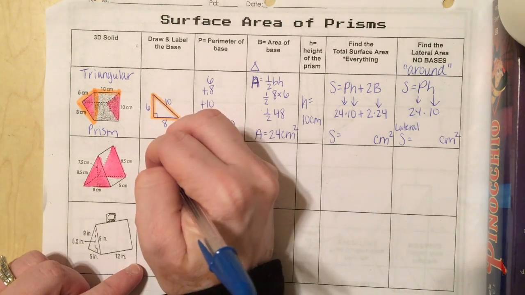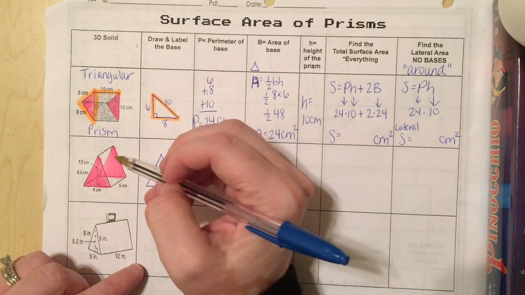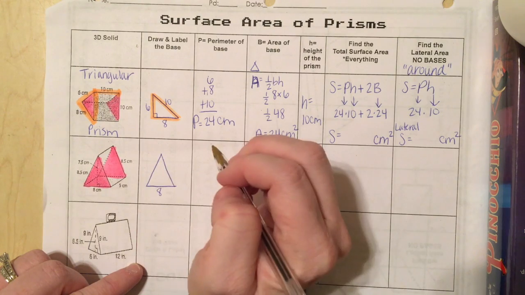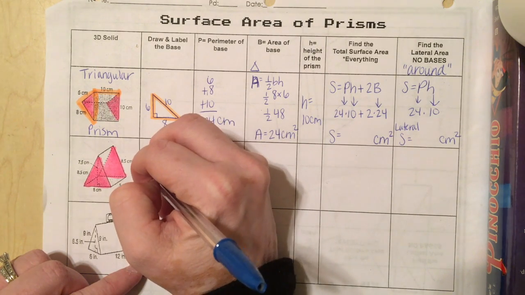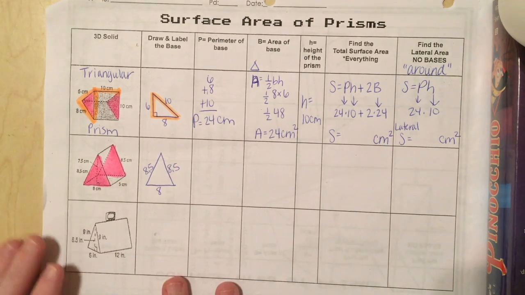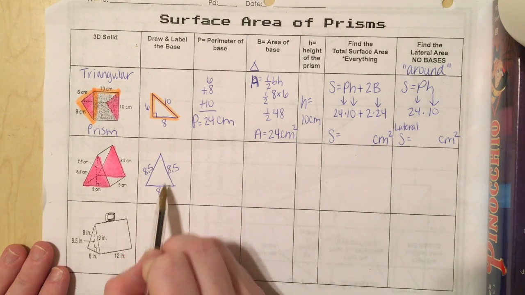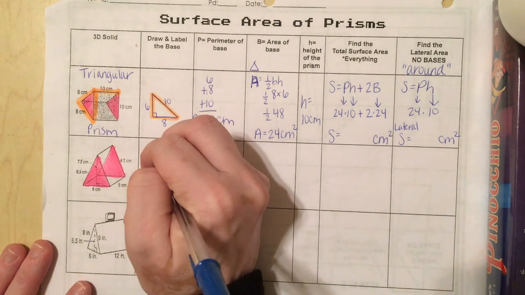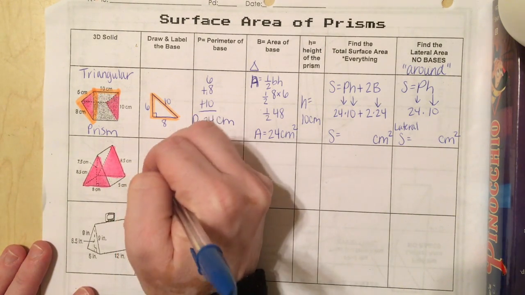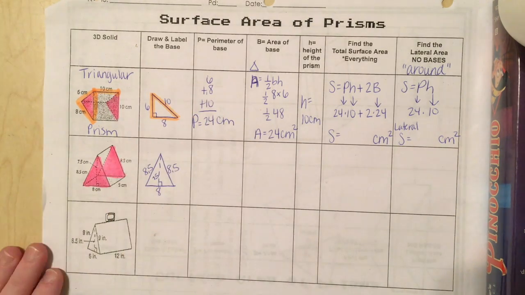If I draw my base, I could draw a triangle. It's not a right triangle because the right angle is in the middle of it instead of on the outside. So we have 8 by 8.5 and 8.5. This is an isosceles triangle. That means 2 of the sides are exactly the same and then 1 different. This invisible checkered line down the middle just means that I have an imaginary line that is my height. That is my height.